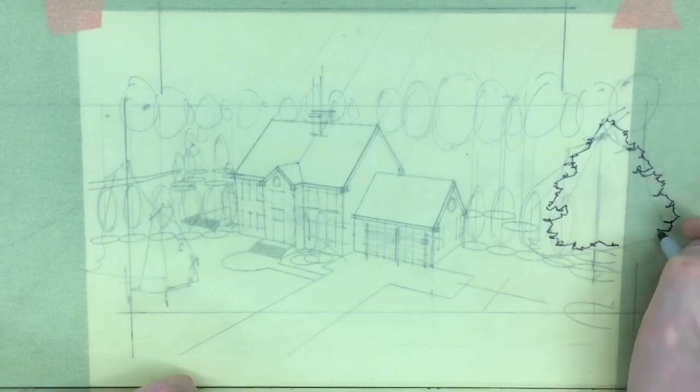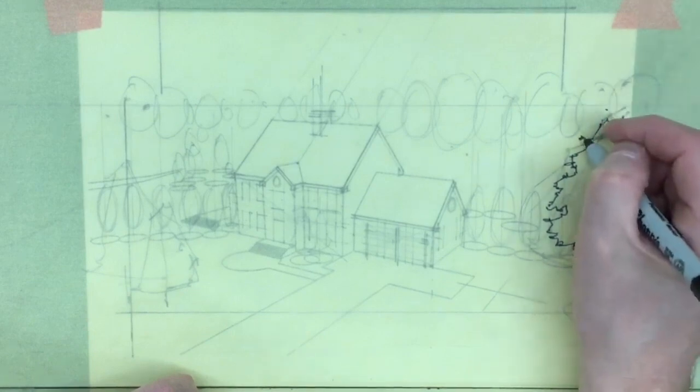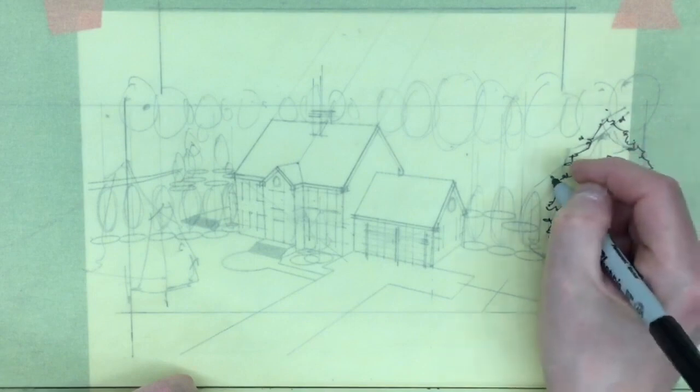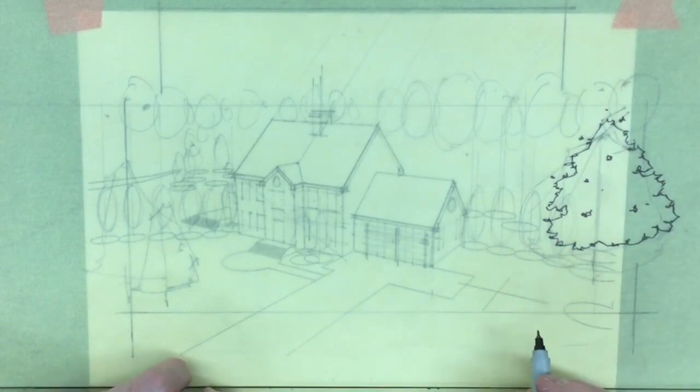I'm going to be going through. I'm actually going to trace in some of the trees right now. I'm using that upside down umbrella stroke, but you can use your own trees.